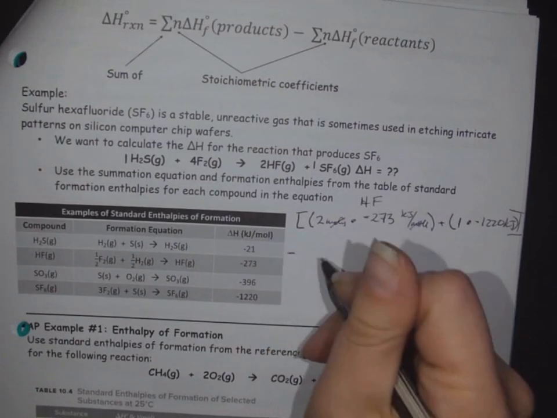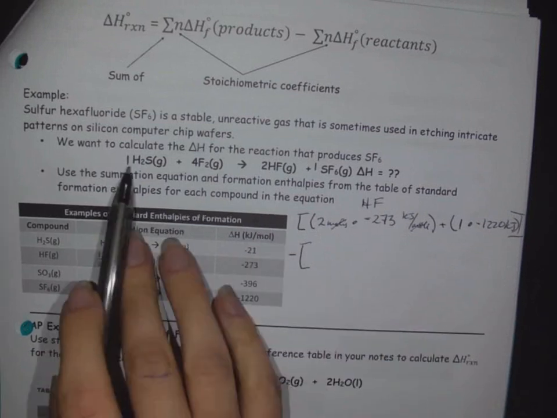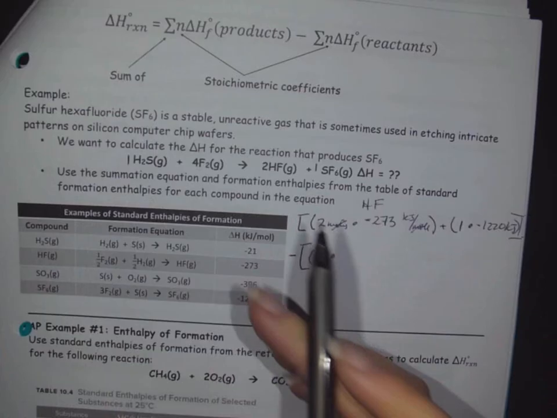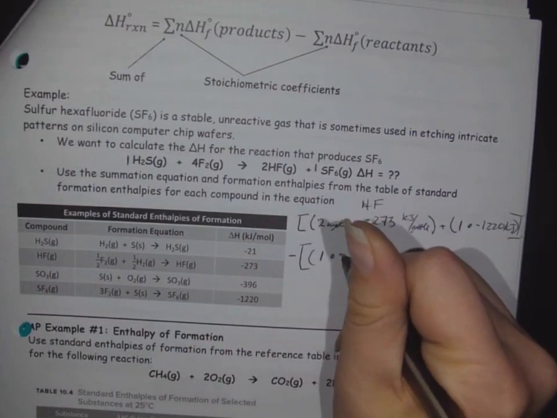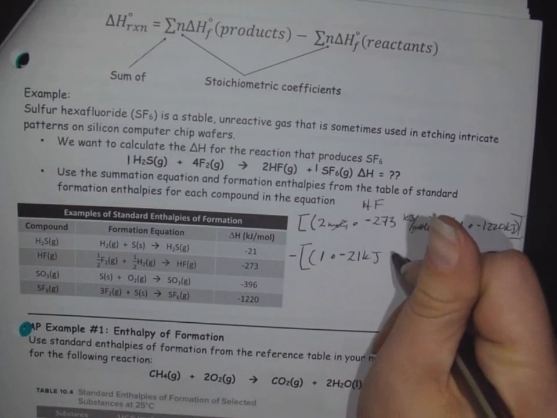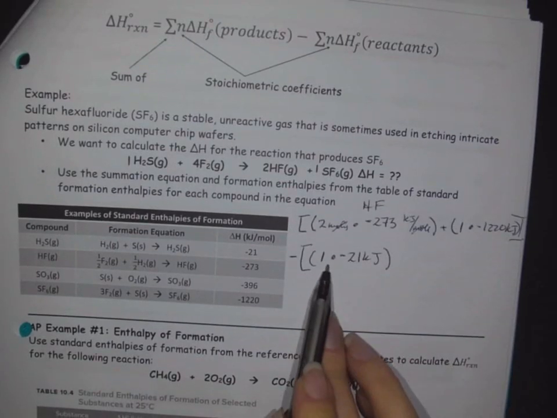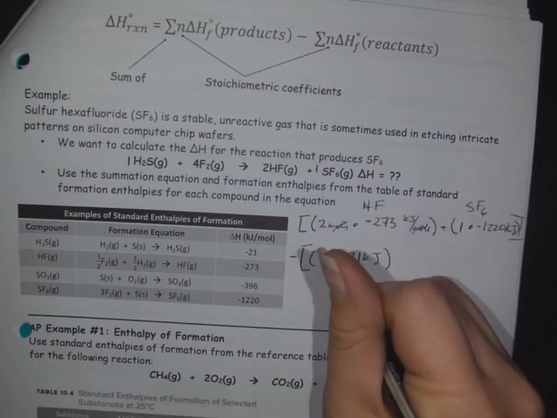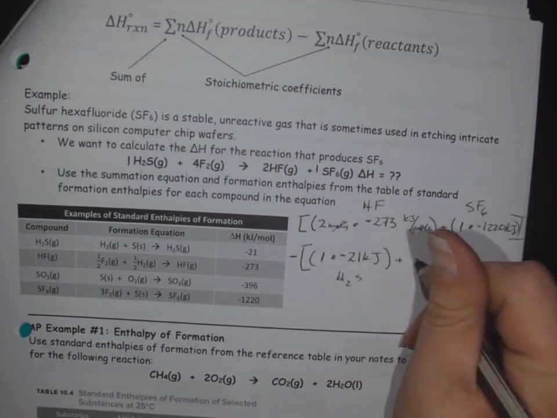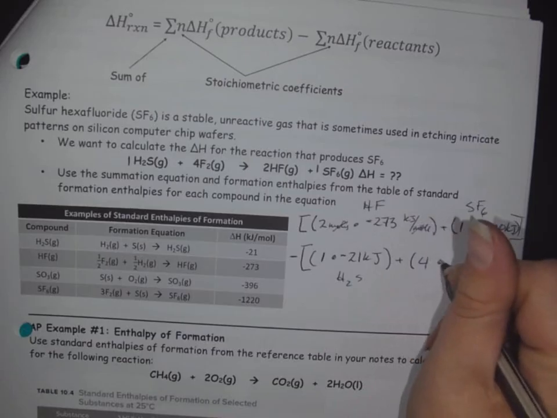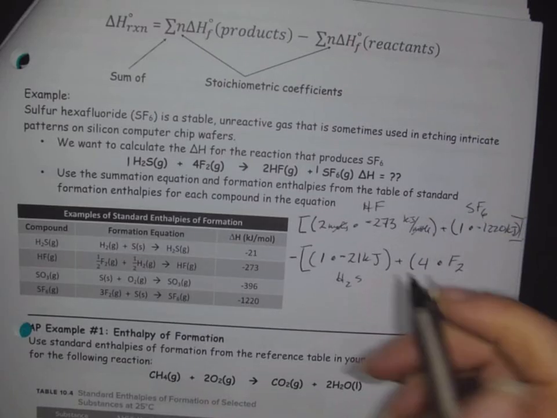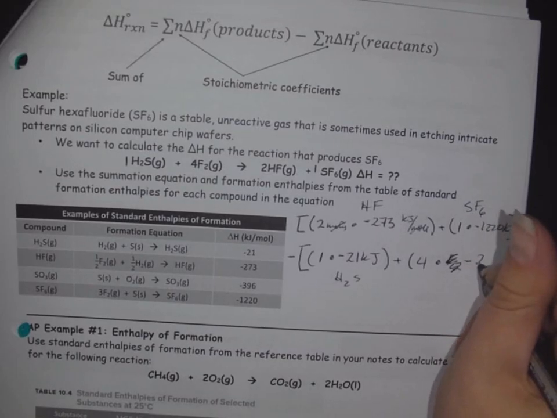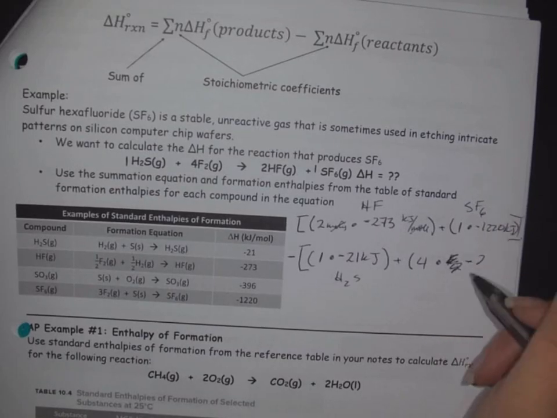And now I'm going to subtract it from my reactants. So on the reactants, I have 1 mole of H2S, so times negative 21 kilojoules per mole. There's the H2S, and I'm going to add that to 4 moles of the F2. Okay, F2 was negative, oh yes, 0.